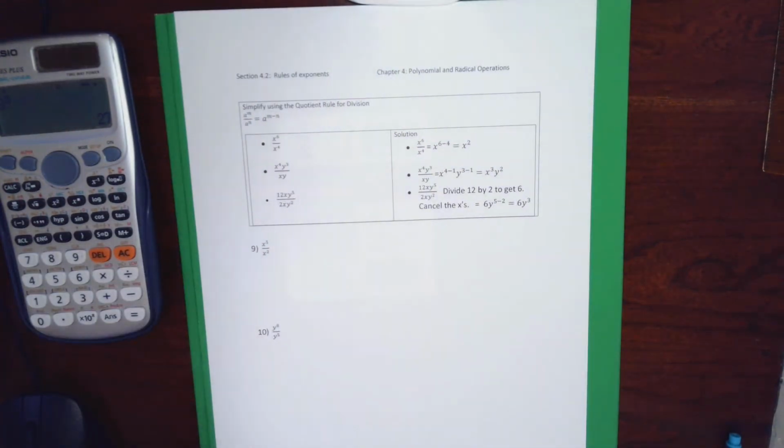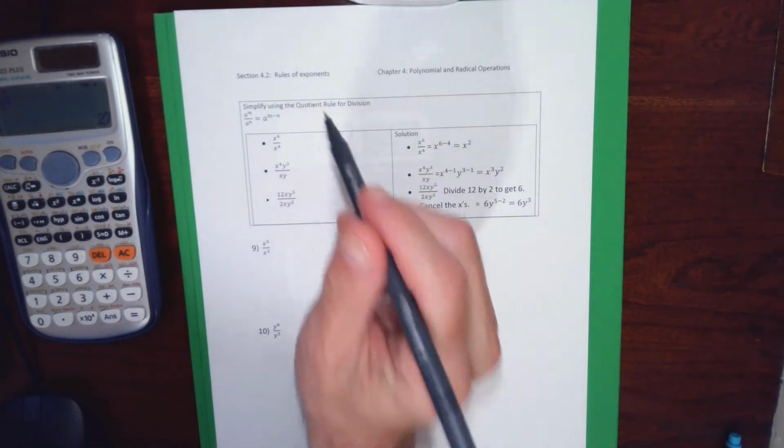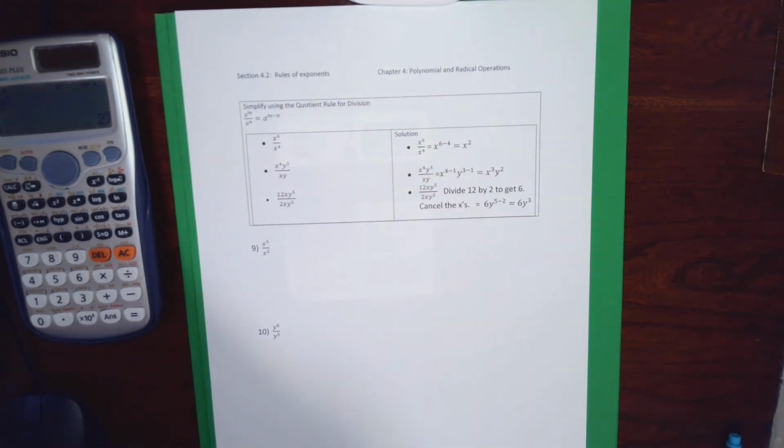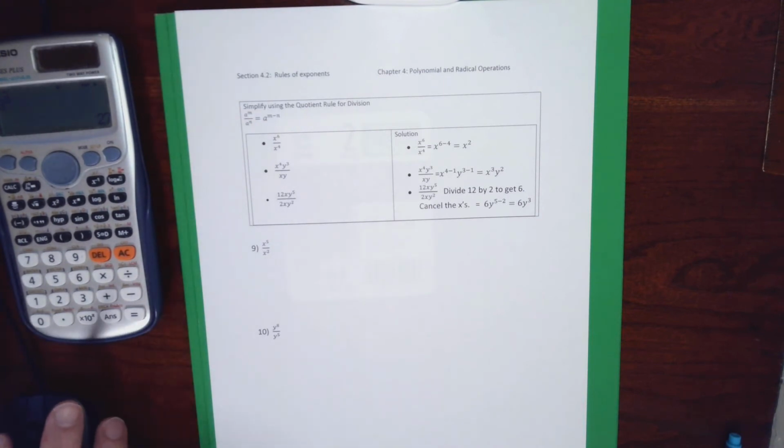The second rule has to do with when we're dividing and we have bases the same. It's called the quotient rule for division. And the quotient rule for division says if we're dividing terms that have the same base, we subtract the exponents.